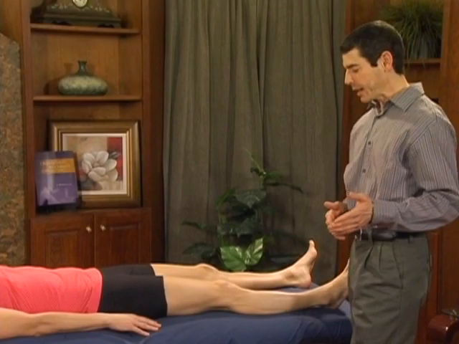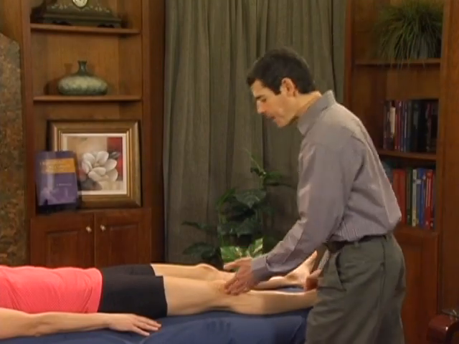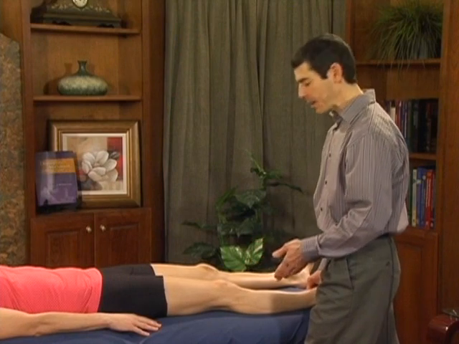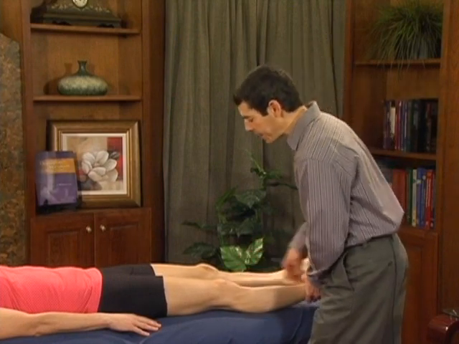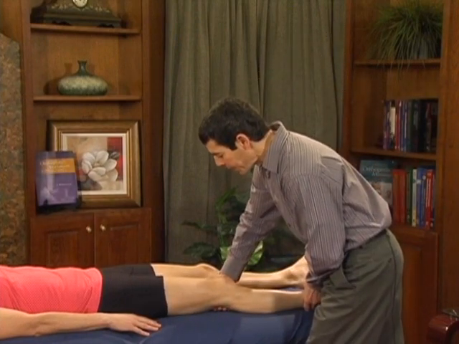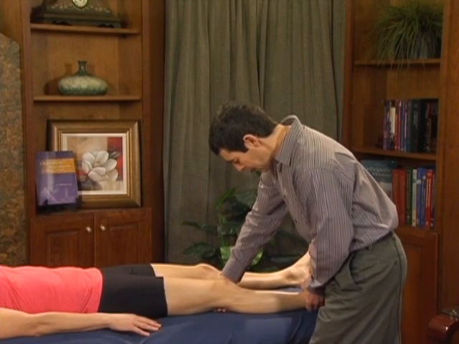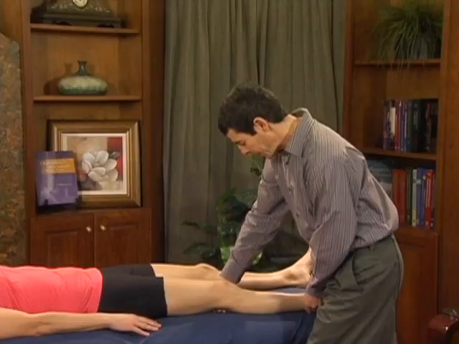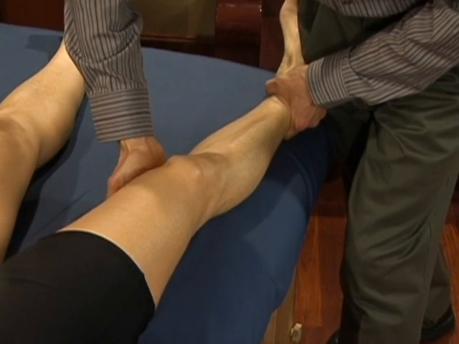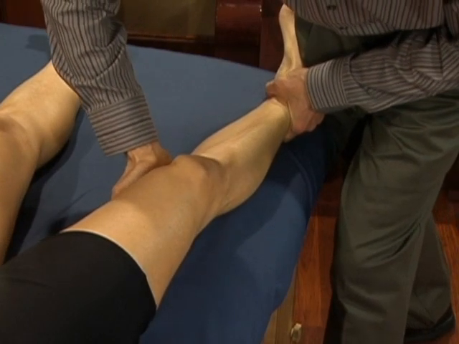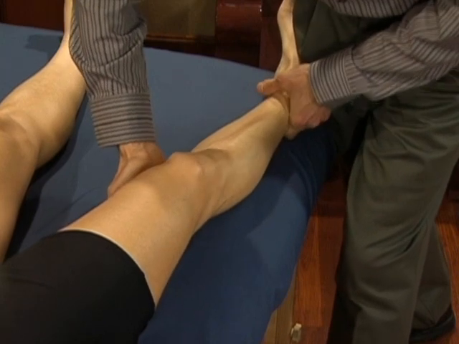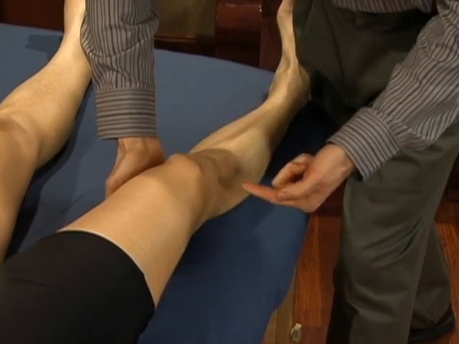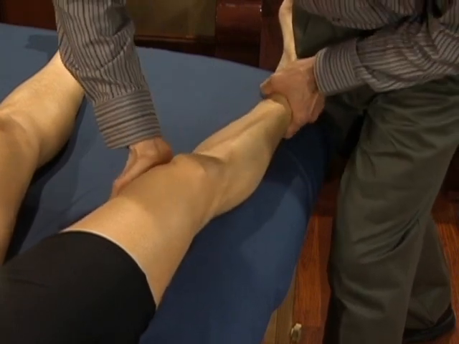For the varus stress test, the client's position is the same and your hands are in close to the same position as you did for the valgus stress test. Place one hand on the medial side of the knee and the other hand on the distal side of the client's leg, or you can even brace the client's foot against your body. Once in this position, give a nice firm varus force, which is a force going from the inside toward the lateral direction.